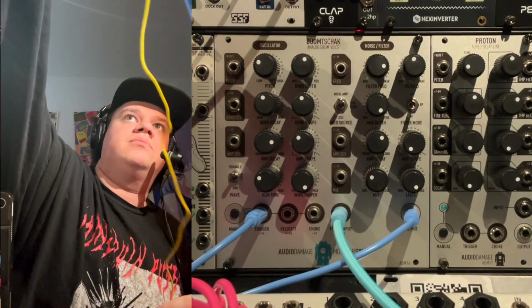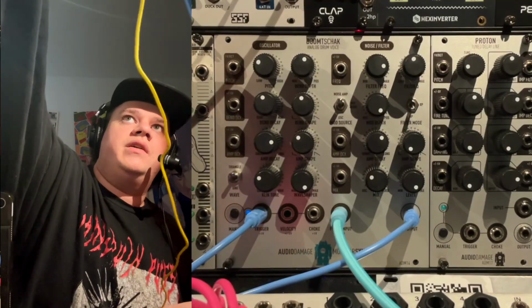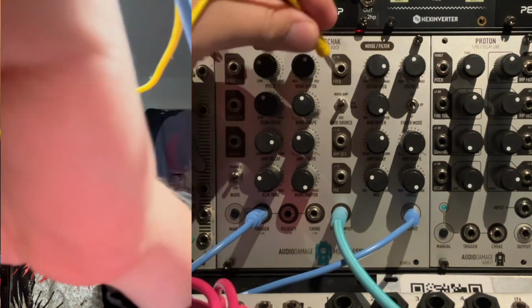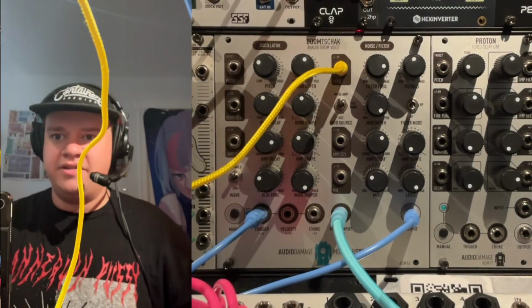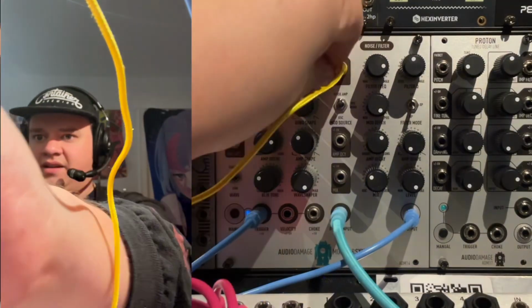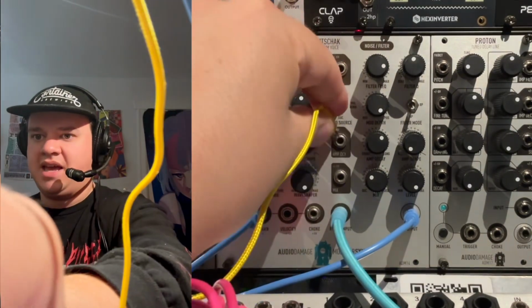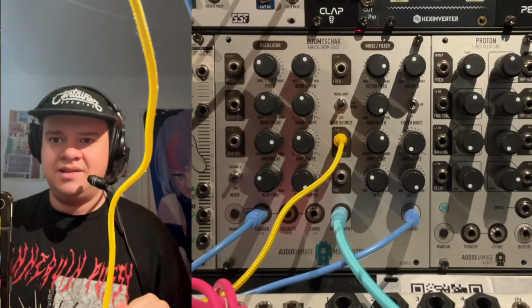Now what if we send some modulation? We're going to go in with our triangle wave to a bunch of different things just for fun. Let's check them out. Filter, modulate with an LFO. Yeah. What if we do amp decay of your noise?